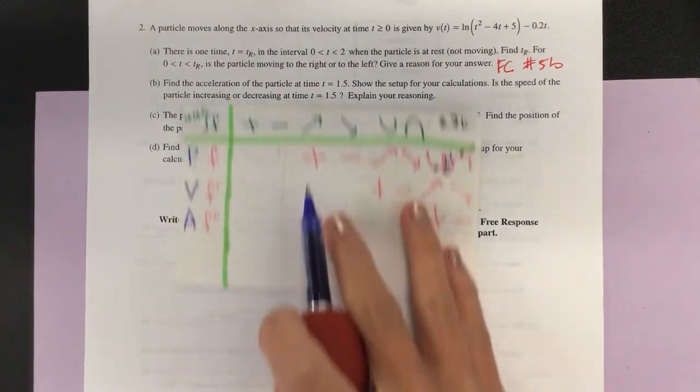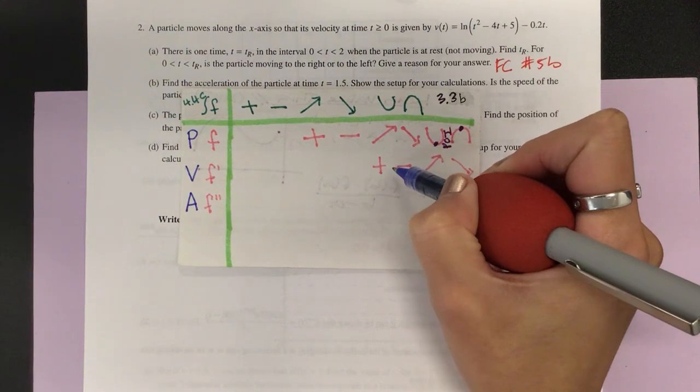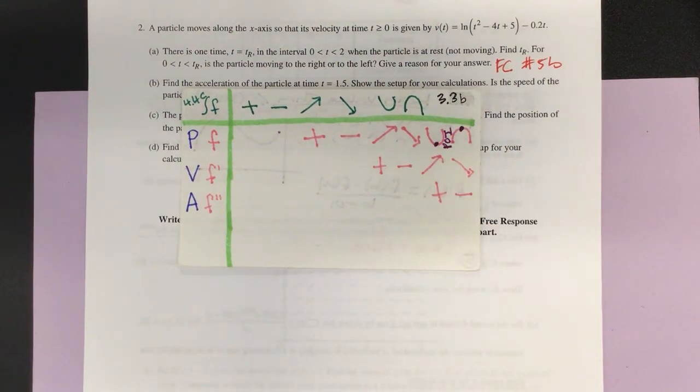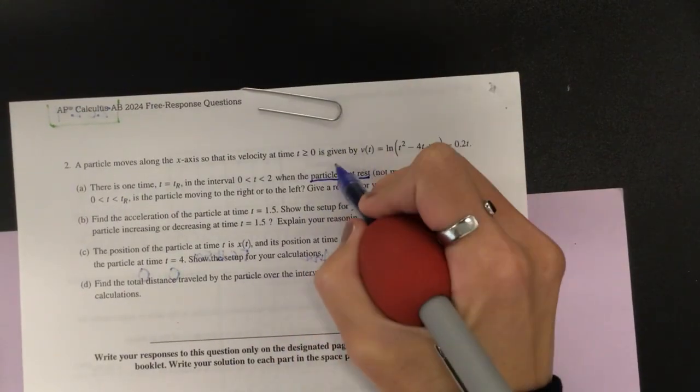Give a reason for your answer. Okay, so looking at the card, the particle is at rest when it's going from positive to negative. What number is guaranteed between positive and negative? 0. So let's write on here: particle is at rest means our velocity is equal to 0.